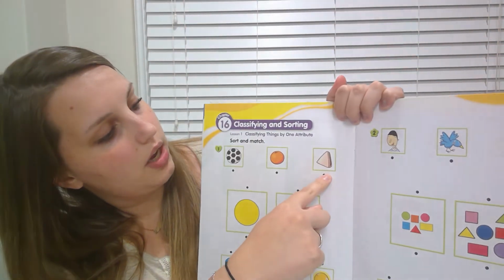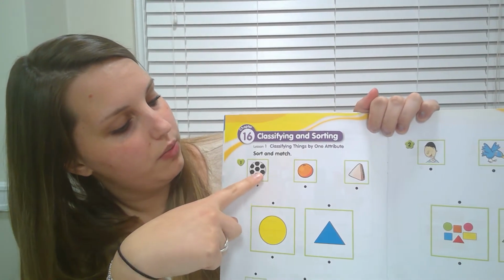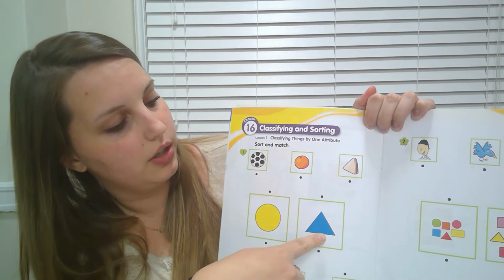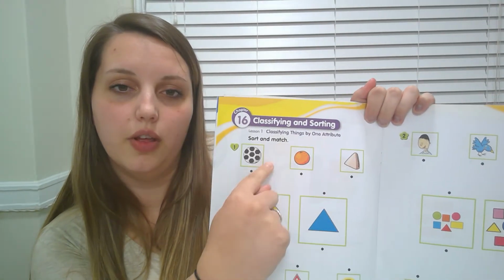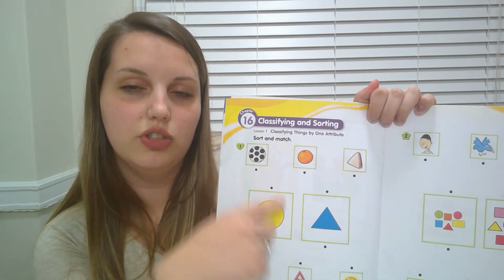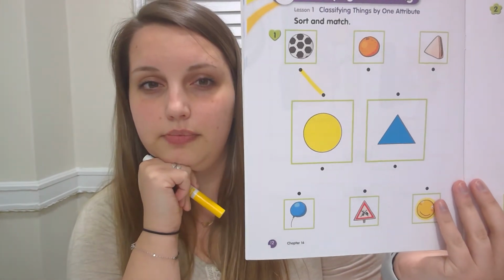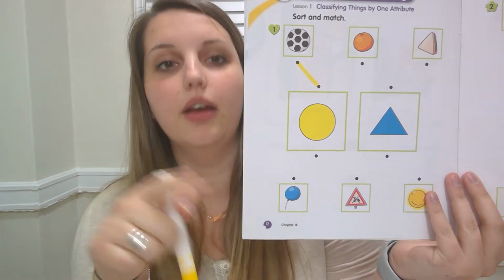And then when we were looking at our page, let's start with this one. We'll just use this one as an example. Looking at this, where would we draw a line to? For the soccer ball, would we draw a line to the triangle or the circle? Tell me which one. Right, the circle. Would you take your yellow marker or crayon and draw a line from the soccer ball to the circle? Nice. Okay, I think we're ready.